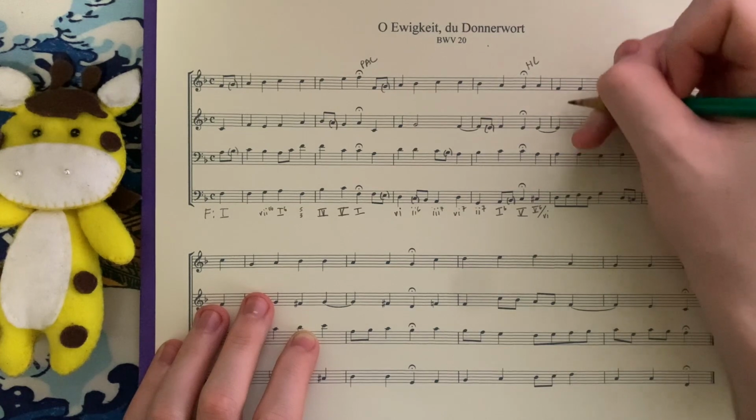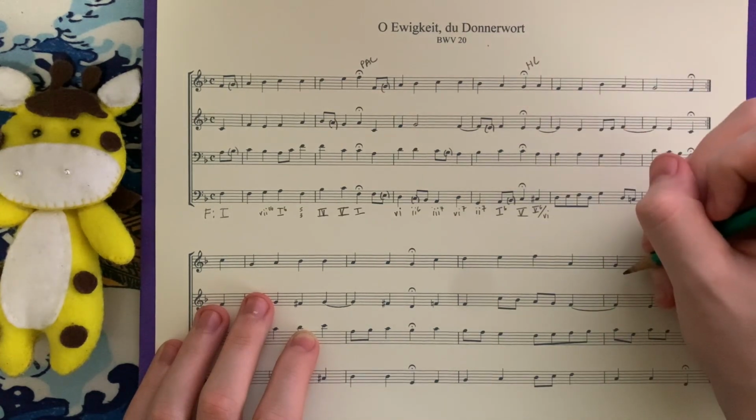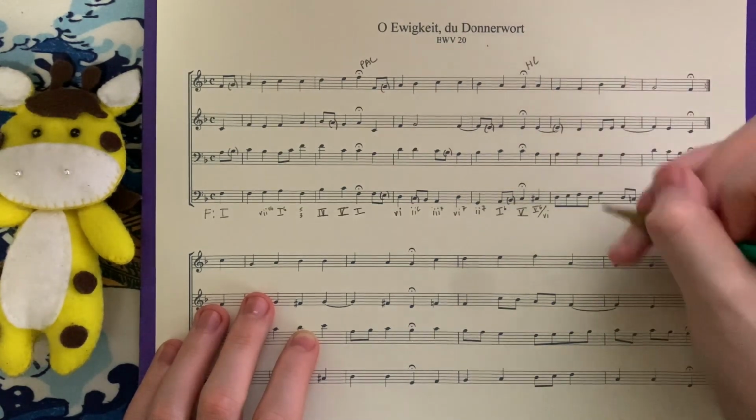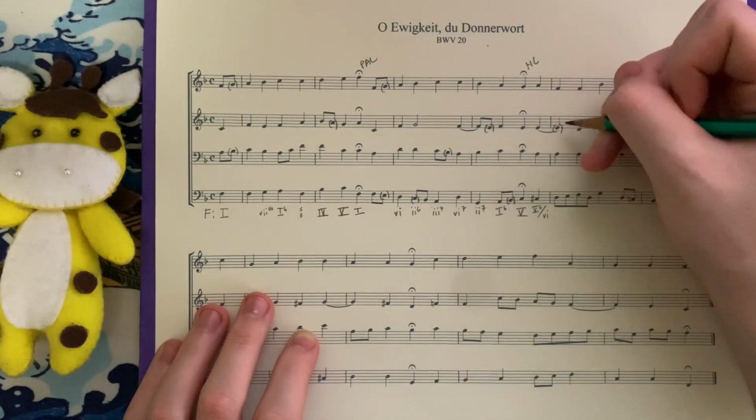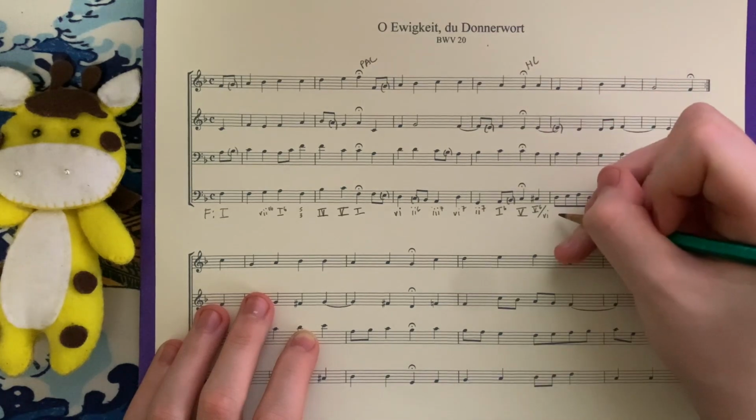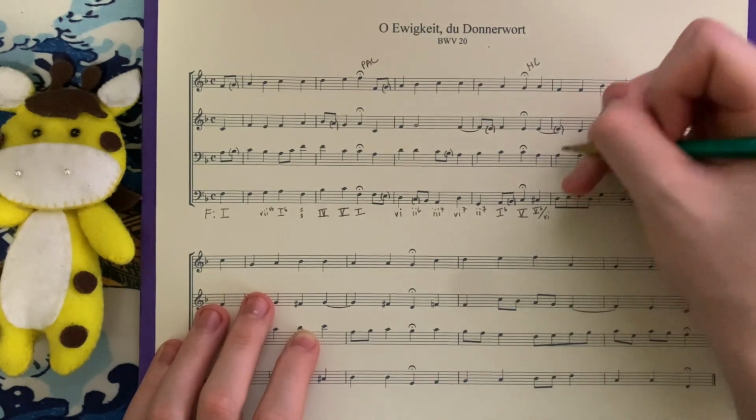D, A, E, and F. So this E right here is a suspension. We get some really interesting suspensions going on. The fact that the suspension takes the whole beat and it doesn't resolve is kind of interesting, but we get a D minor triad here, D, A, and F.